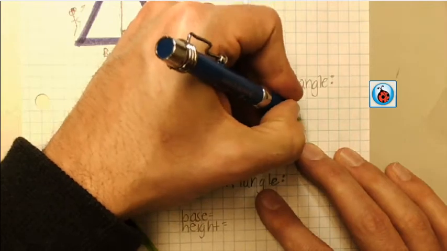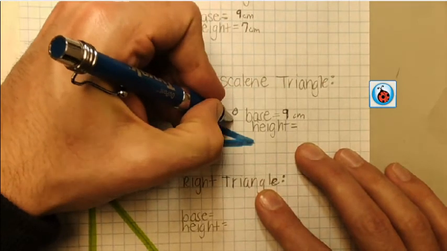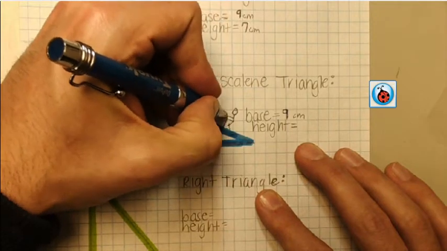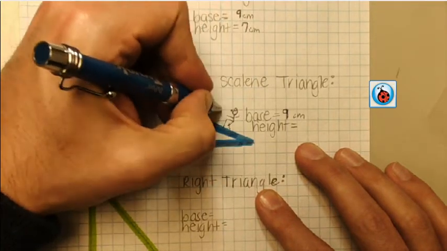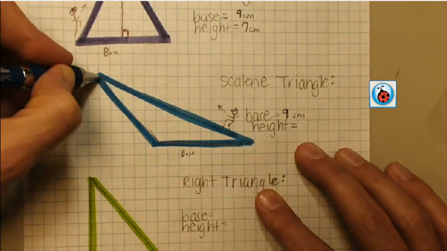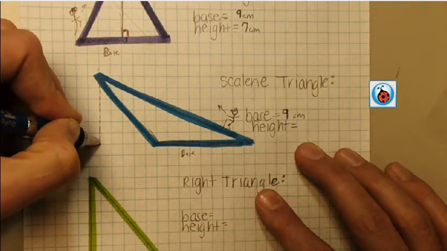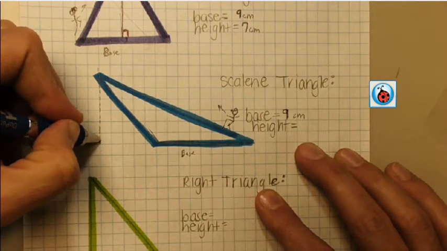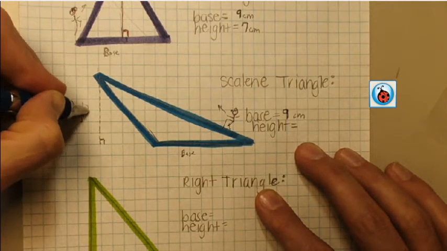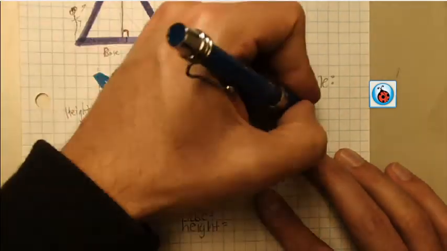Okay, and so if this is the base, remember we're going to take our guy, and we're going to have him walk up to the top of the mountain. So he's going to get up here. He's going to drop a rock from the top. This is the very top. And if he drops a rock straight down, that means the rock will fall straight down here, and it'll hit the base right here. So we put our little right angle there. This, once again, is the height. That is 1, 2, 3, 4, 5, 6. 6 centimeters.